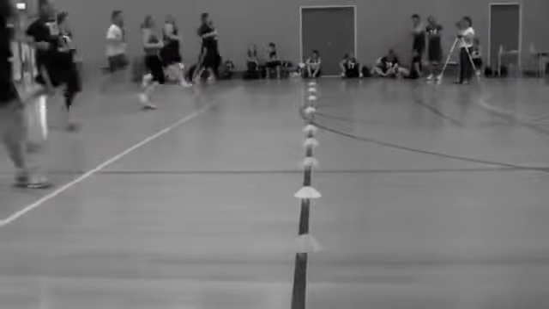Alright, so what we'll do now, we'll have a quick look at some of the protocols, the rules again, but in a little bit more detail now as outlined in the documents that are provided by the Australian Sports Commission. Okay, so we've taken a quick overview of the beep test. Now let's read through the protocols so that we've got a good understanding of the rules of the test.